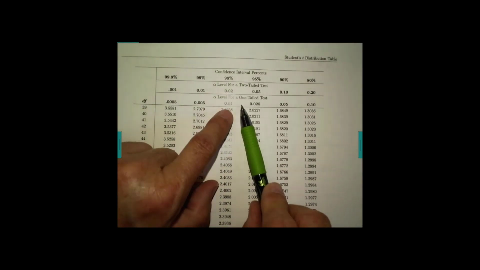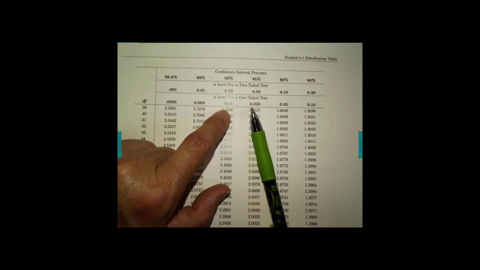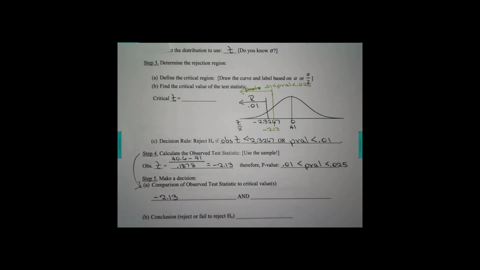So I'm going to chase this column. I'm going to say it's right between these two, all the way up to the top. And this is the size of my tail. This is going to be my p-value. It's going to be between these two numbers.